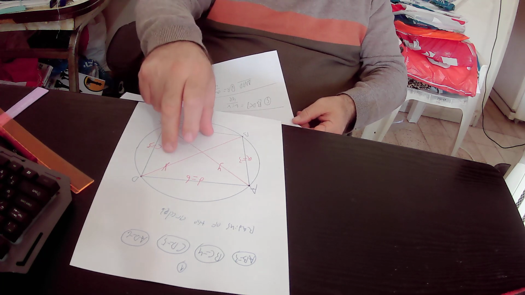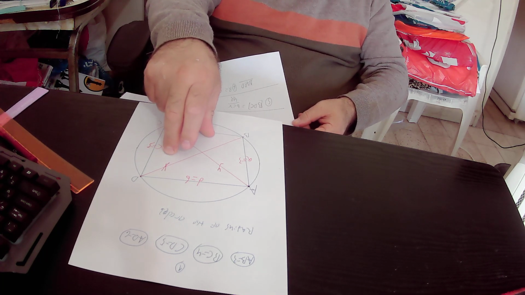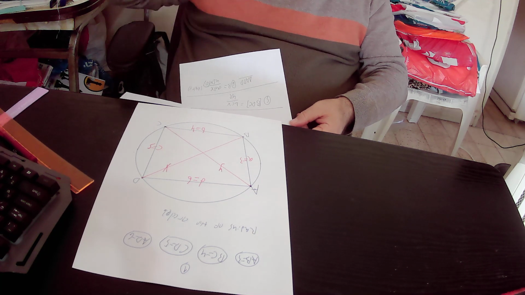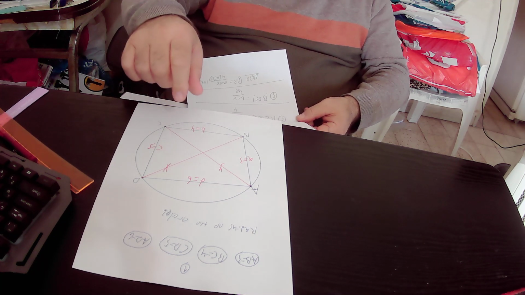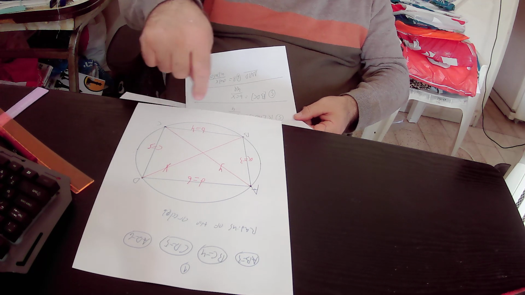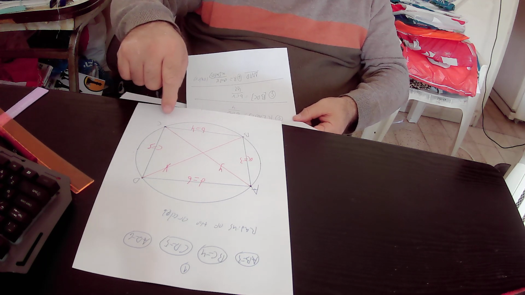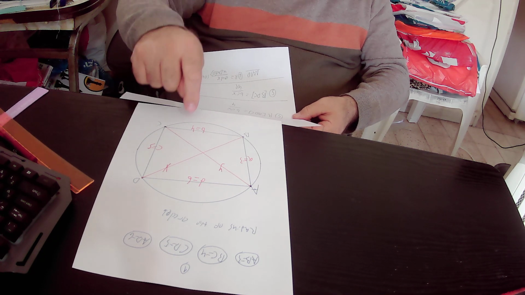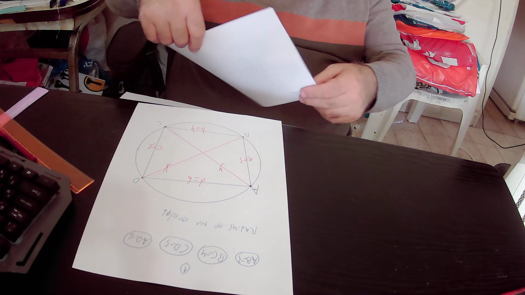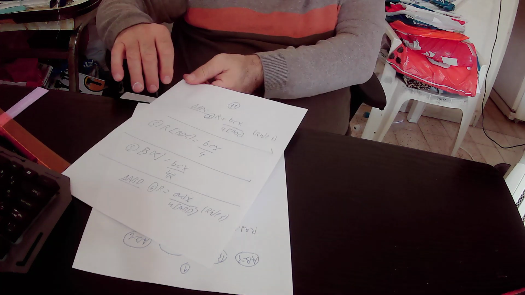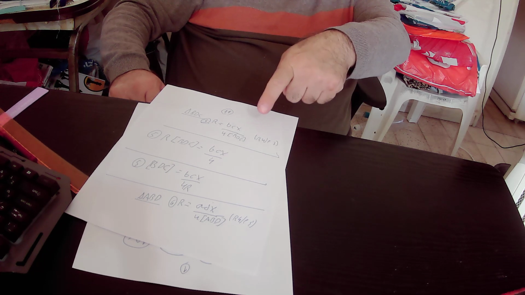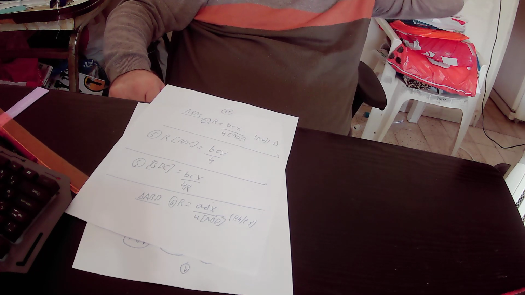triangle BDC. As you can see from the drawing, this triangle BDC is inscribed by this circle. Therefore, according to rule number 3, the radius of the circle that blocks triangle BDC will be equal to the product of its sides. That is to say, it will be equal to B times C times X over 4 times the area of triangle BDC.